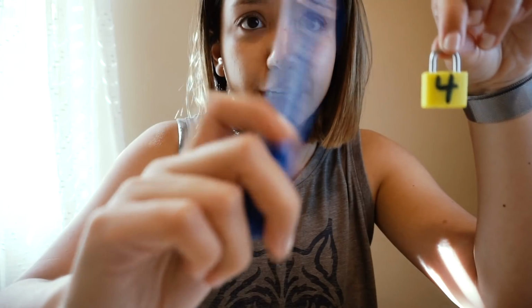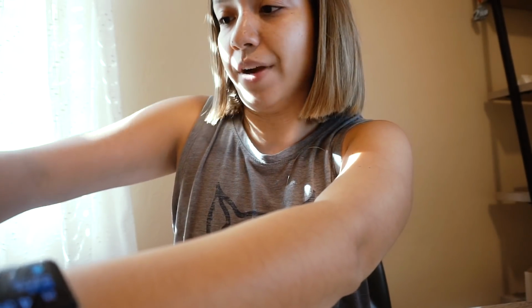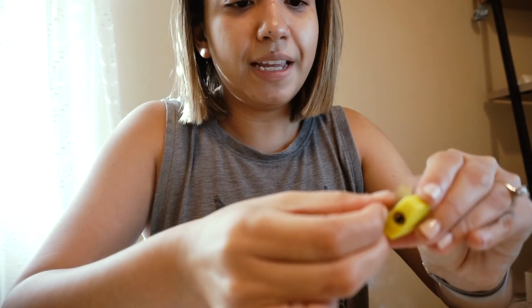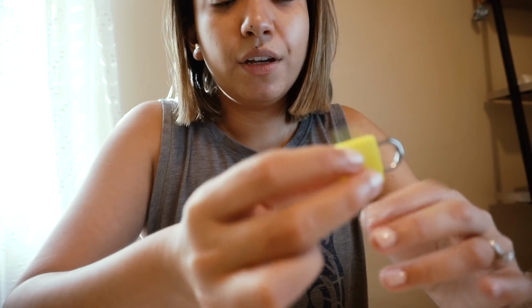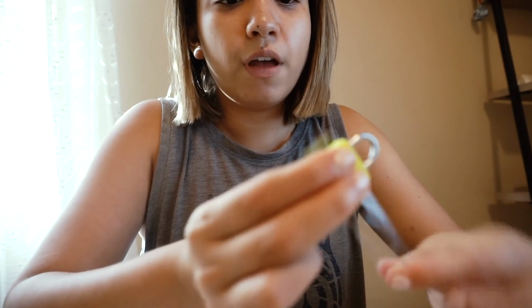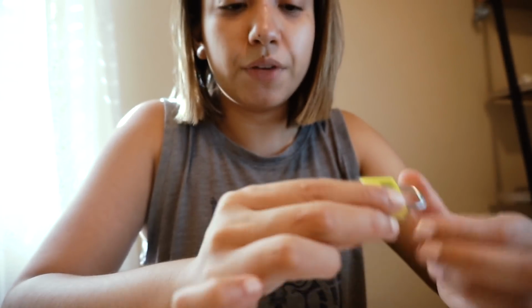I forgot to say that I am writing on the locks with a permanent marker, and then I am putting some clear Scotch tape around the lock. Oh, well that sucked. Just like this, so the numbers don't get rubbed off. You can always erase whatever you wrote on.